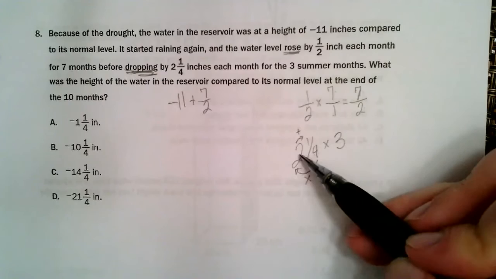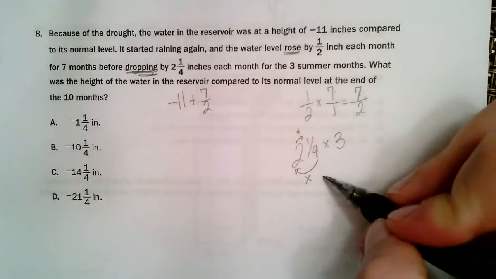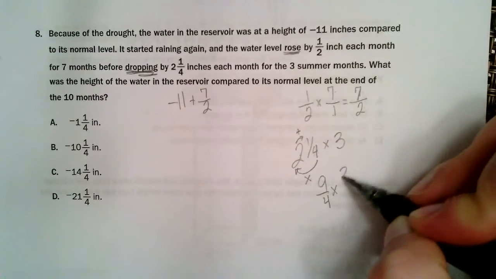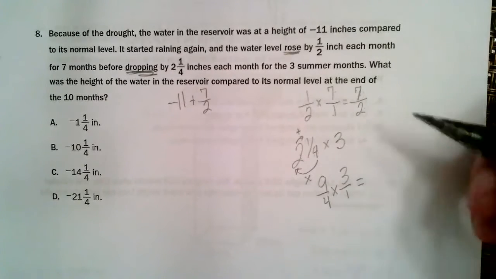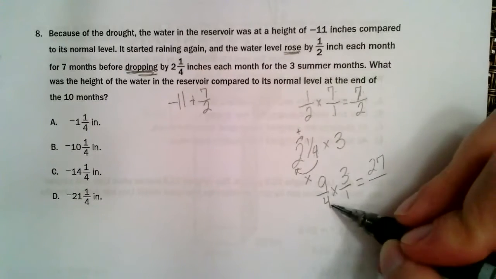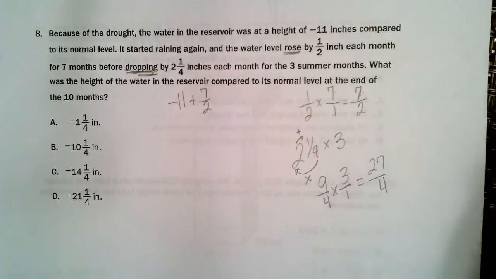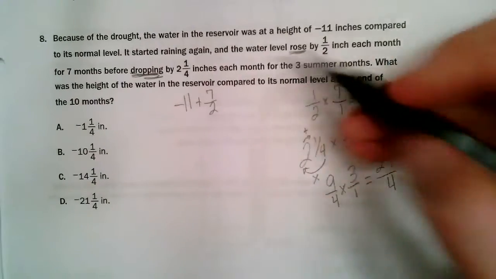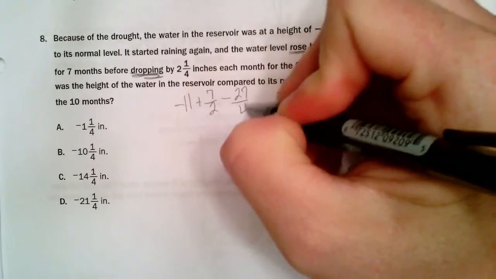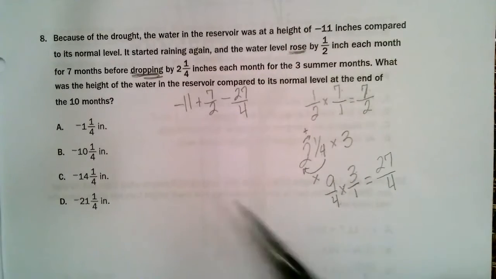So 4 times 2 is 8, plus 1 is 9. So I get 9/4 times, and then 3, I'm going to make it into a fraction by putting it over 1. Okay, so 9 times 3 is 27. 4 times 1 is 4. So I get 27/4. Now it drops, so I'm going to be subtracting 27/4. Okay, so there's my problem.